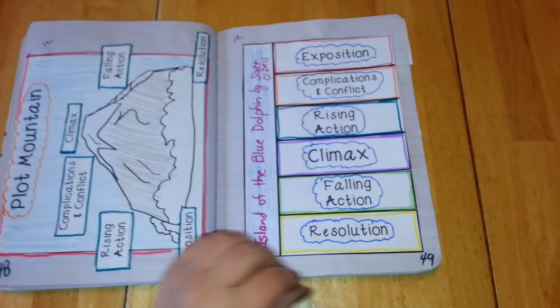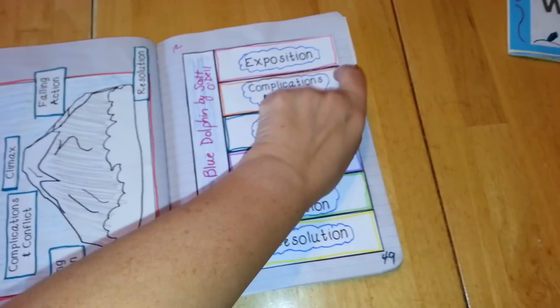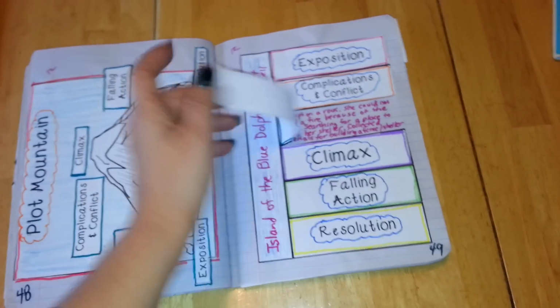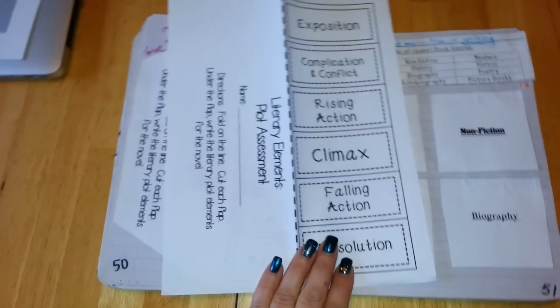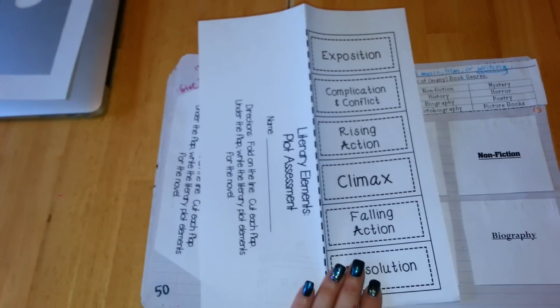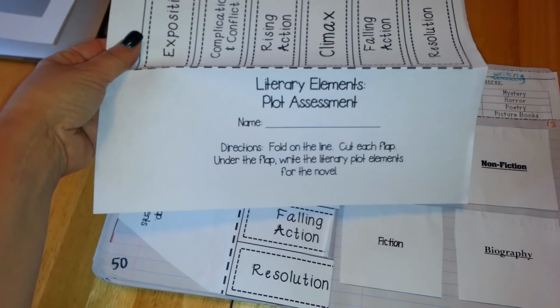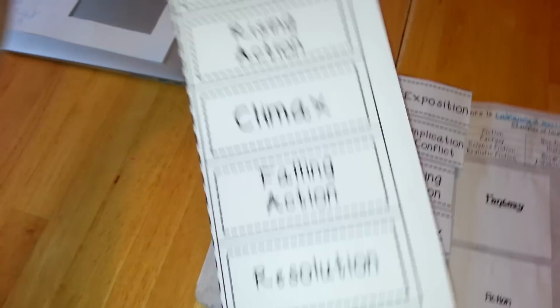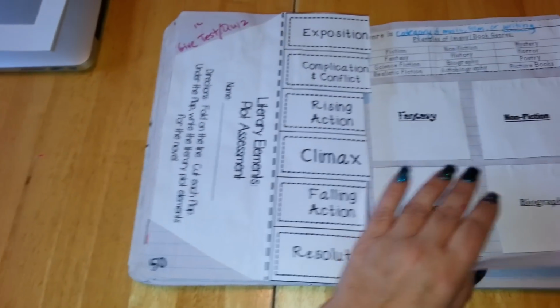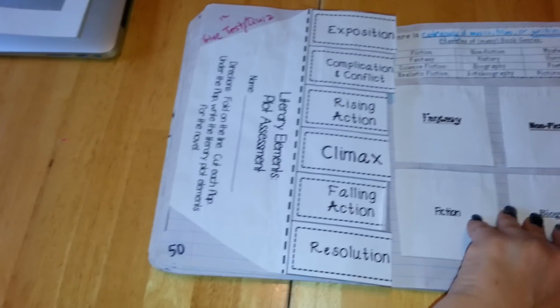So here they did it for Island of the Blue Dolphins, naming each part of the plot. And then another thing is that you can assess them. You can give a literary elements plot assessment. It says fold on the line, cut each flap, and under the flap, write the literary plot elements for the novel, so for a particular novel, or to describe what each of those terms means.